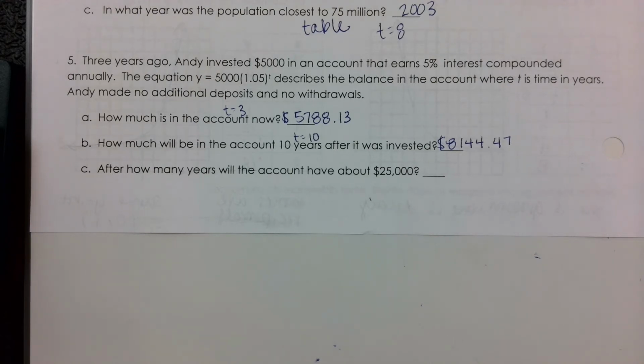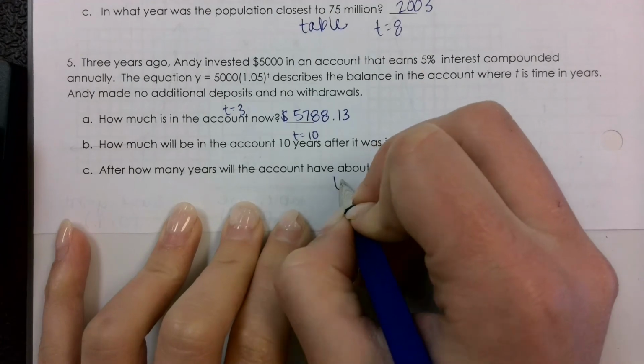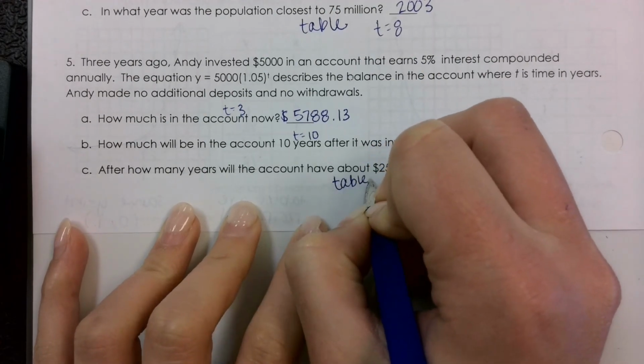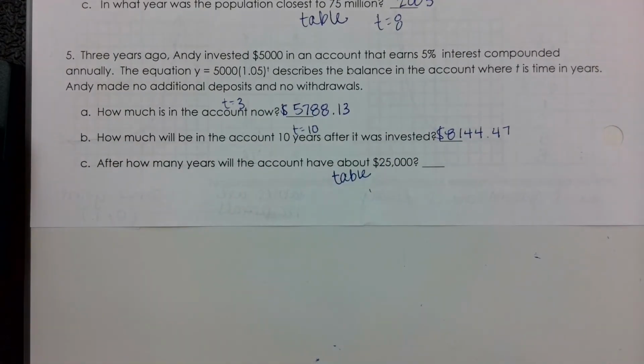And the last part: after how many years will it have about $25,000? Where do you look? In your table, and we want to see when the Y value is about 25,000. You may have to scroll a little bit.